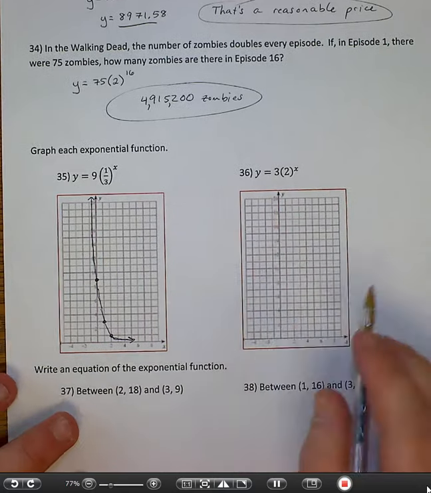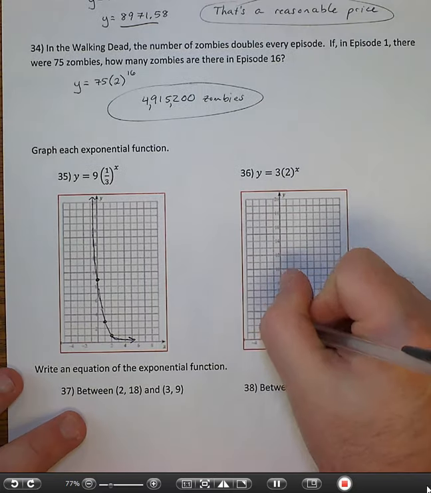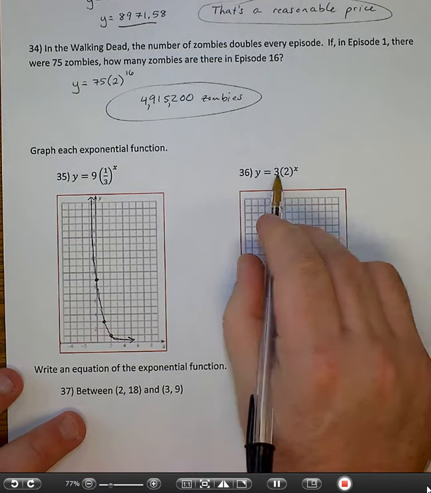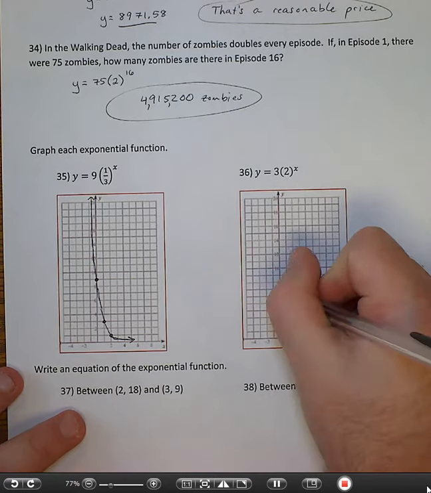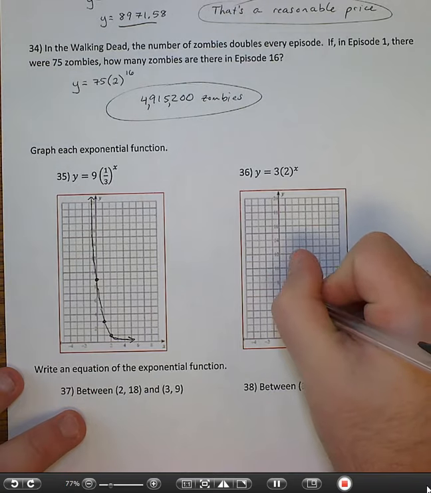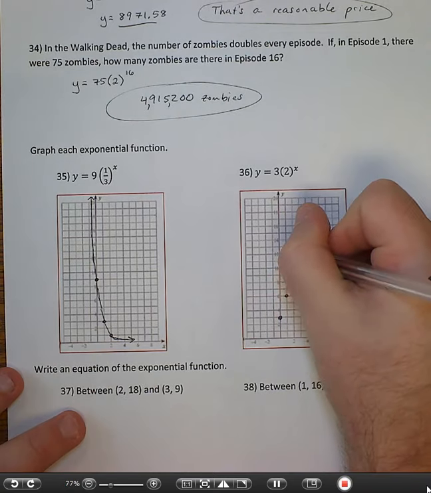Second one, y-intercept is 3. It's doubling each time you go 1 to the right. So 3 doubled is 6, so 1 to the right, 6. 6 doubled is 12. 12 doubled is 24, doesn't fit.